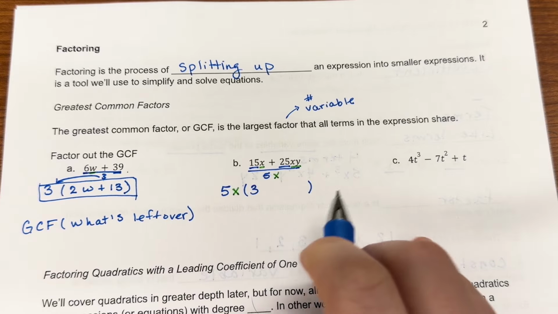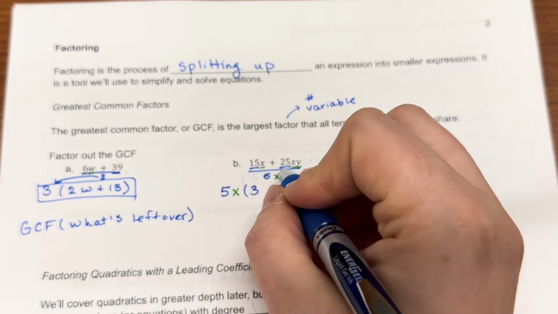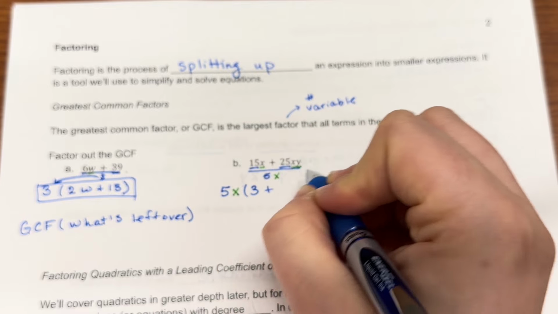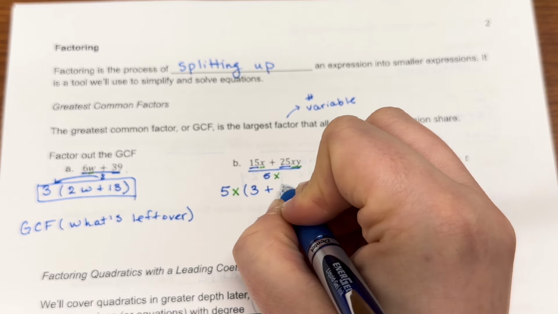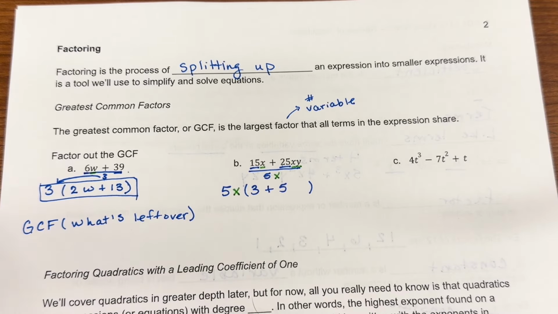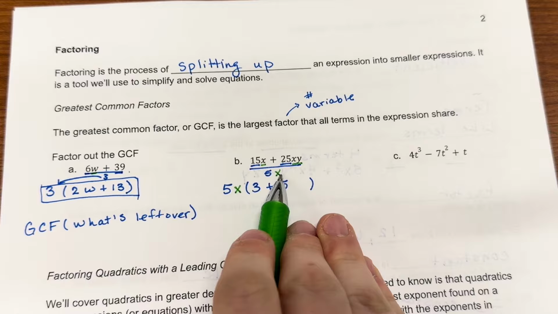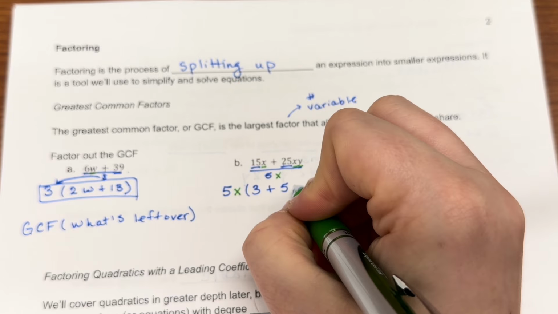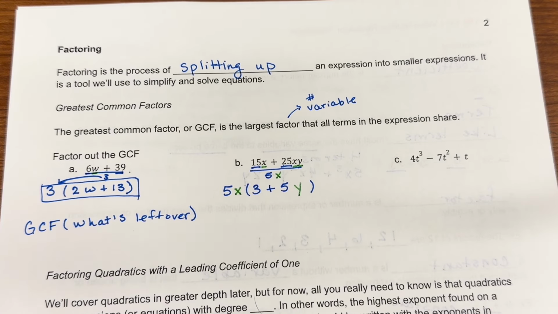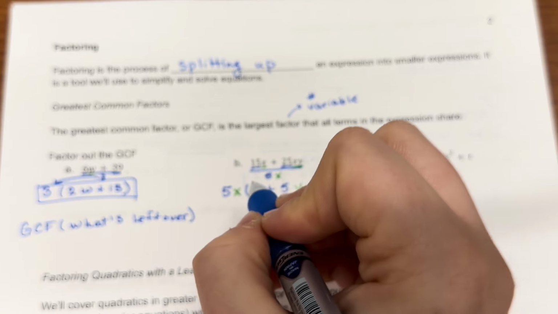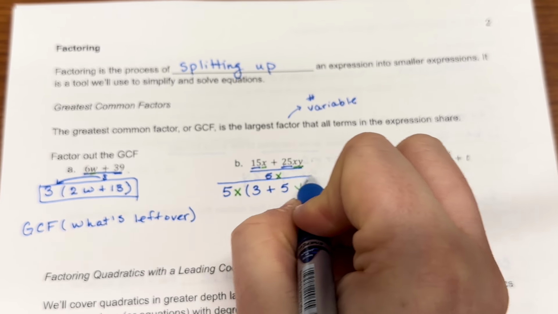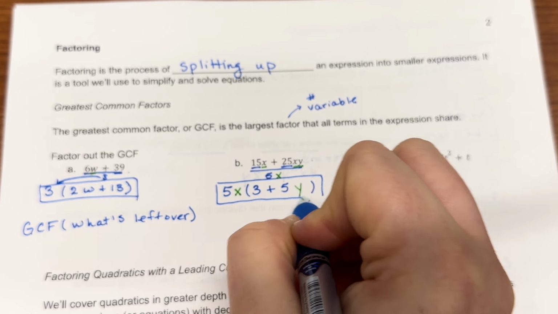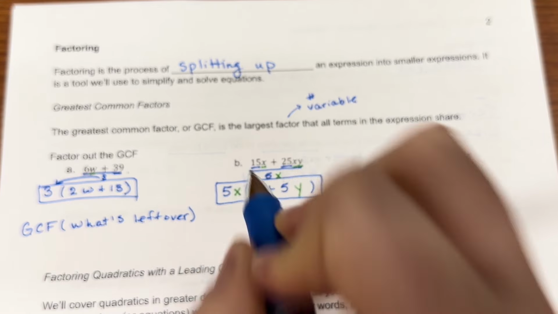That's just going to go away, so it's just going to be the 3. And then for our next term, 25 divided by 5 leaves us with 5, and then the xy divided by x leaves us just with the y. The x's cancel out, so we're left just with the y. And so we factored out our GCF.